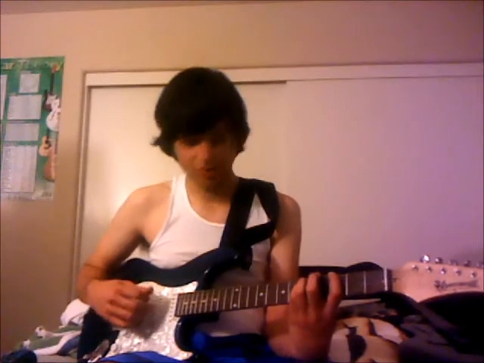Whereas with standard tuning, you would have to fret each thing. You can just play the open strings and you have a power chord, and then you can put one finger on that and just move power chords all over the place.